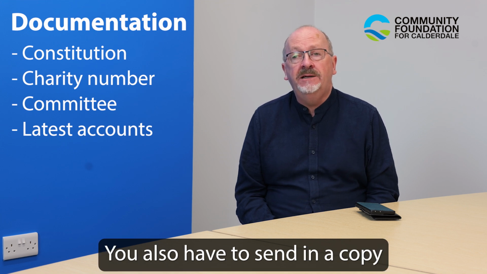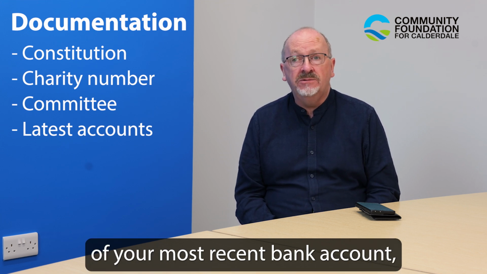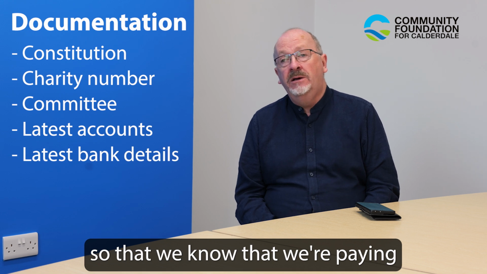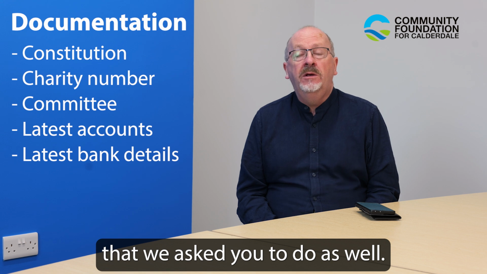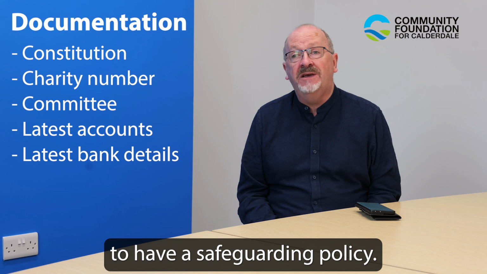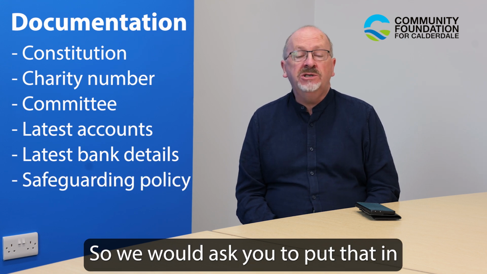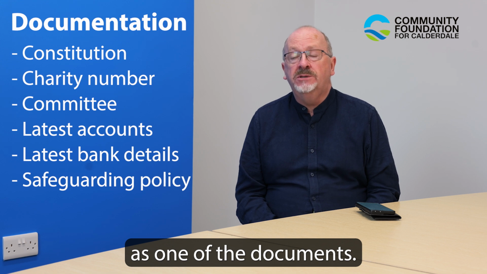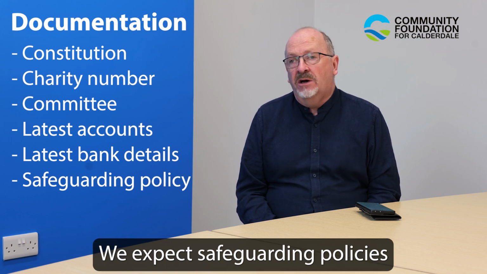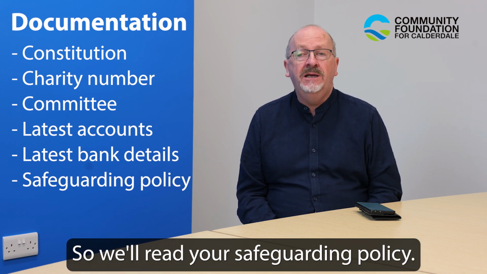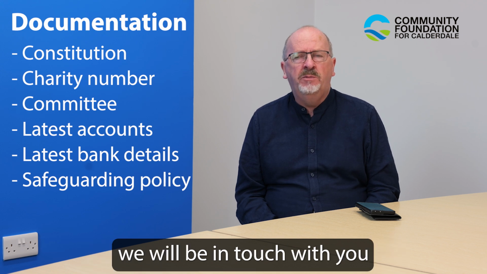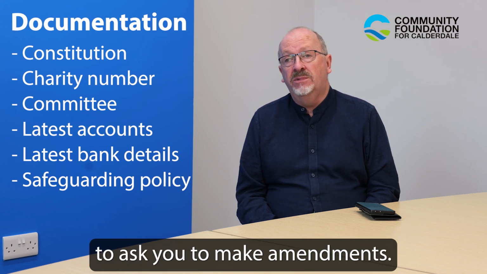You also have to send in a copy of your most recent bank account so that we know that we're paying any grant money into a viable account. There's a number of other things that we ask you to do as well. If you're working with vulnerable people or children, we will expect you to have a safeguarding policy. So we will ask you to put that in as one of the documents. We expect safeguarding policies to meet certain criteria. So we'll read your safeguarding policy, and if it doesn't meet those criteria, we will be in touch with you to ask you to make amendments.